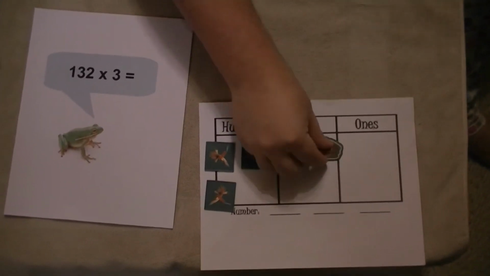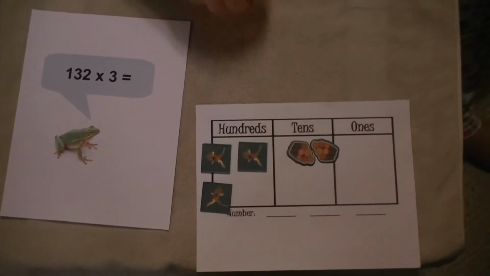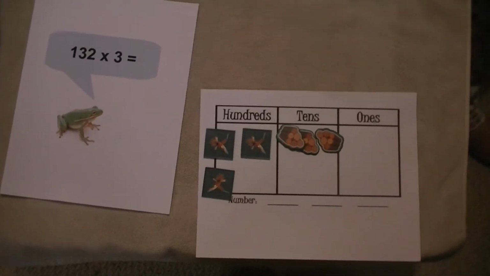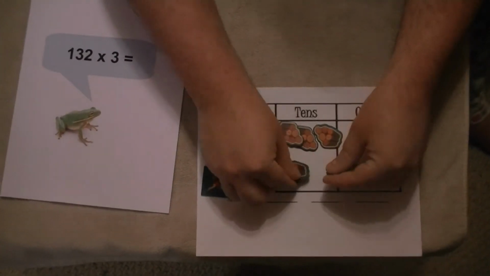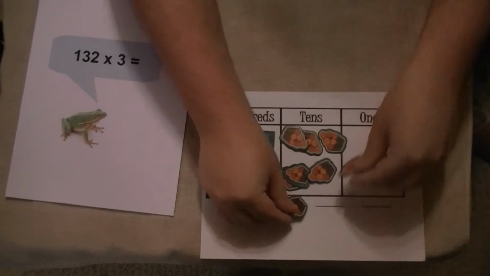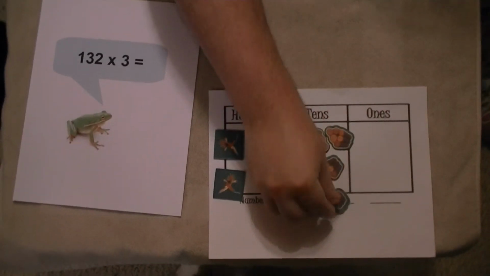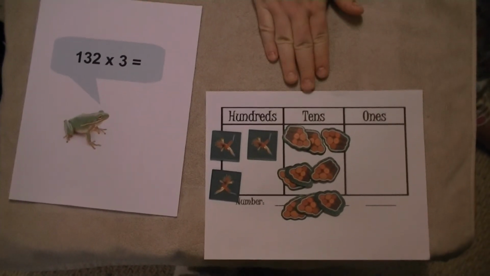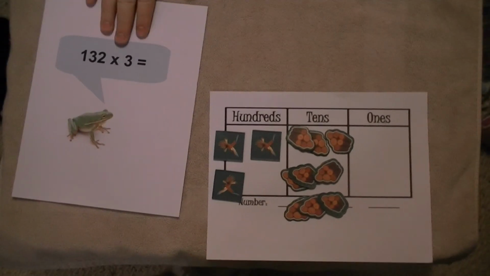We're going to have 3 times 3 10s. So that means we're going to have 3 groups of 3 10s for a total of 9. We're going to look at the last digit.